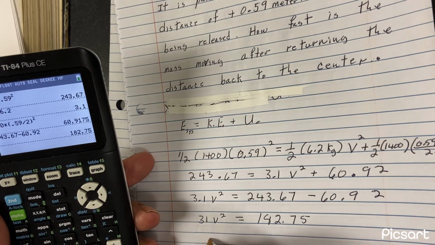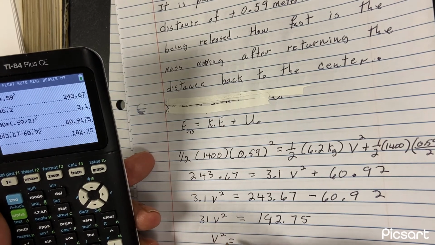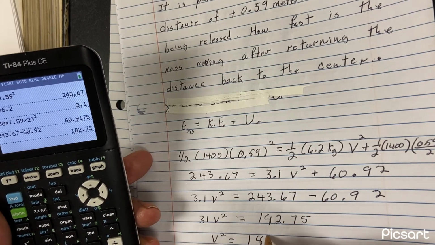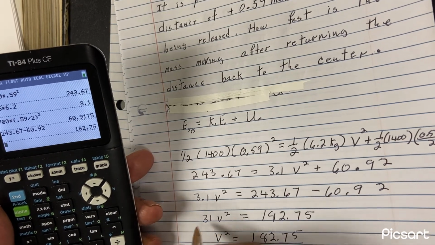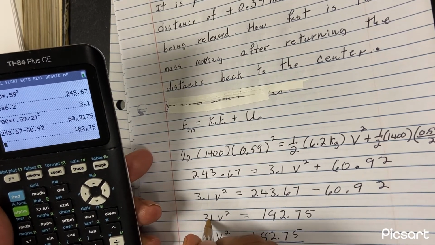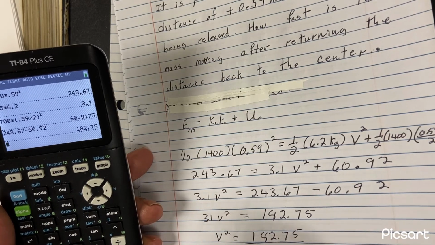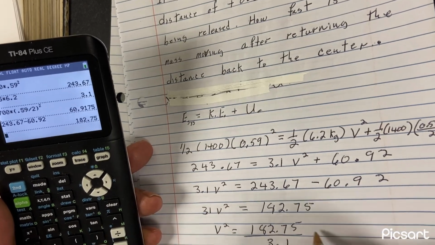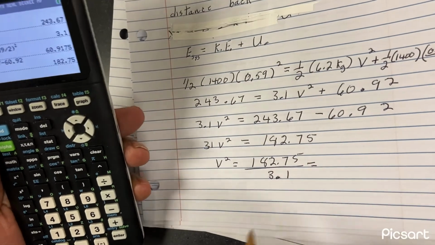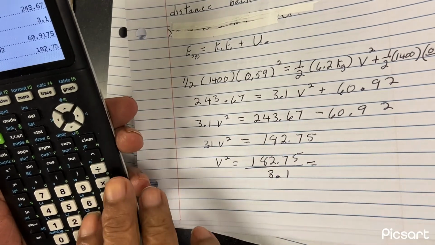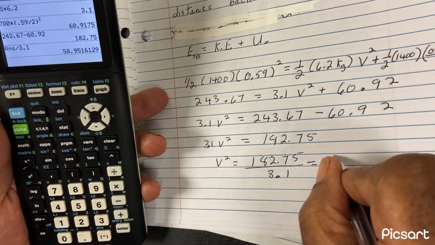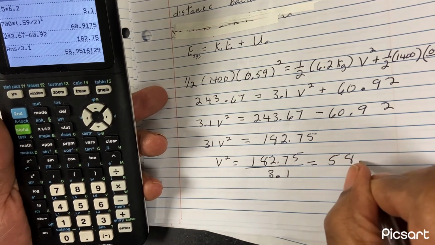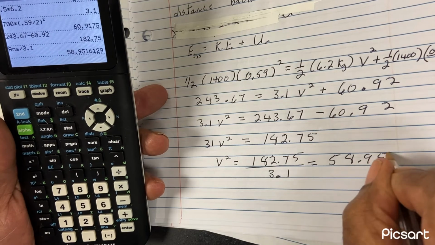So V squared is going to equal 182.75 divided by 3.1, which equals 58.95.